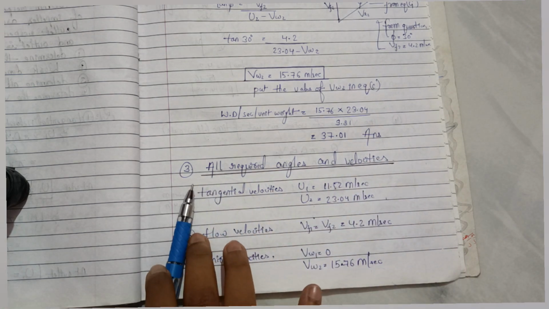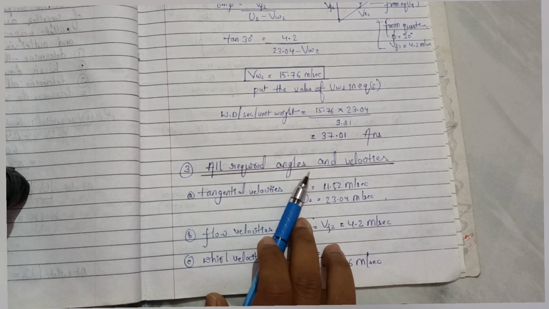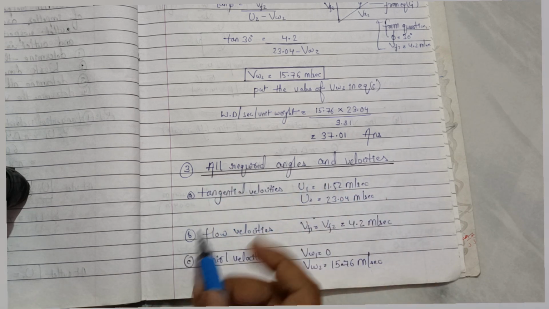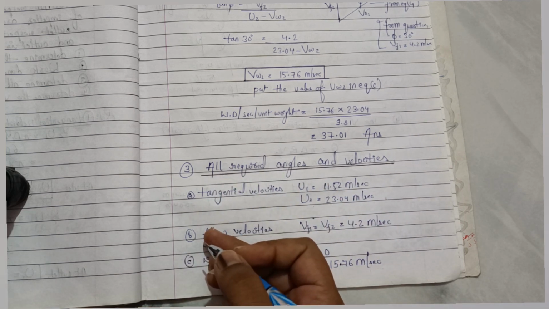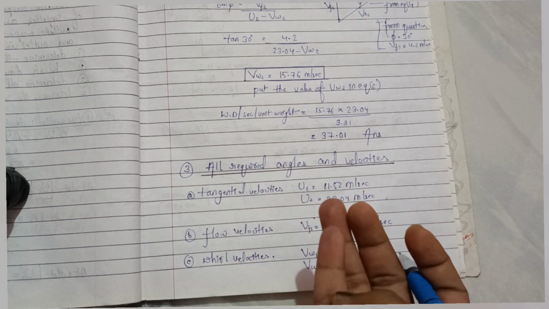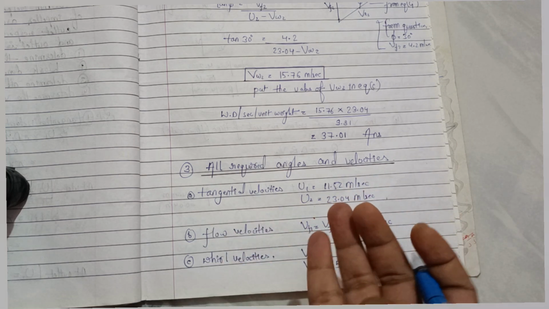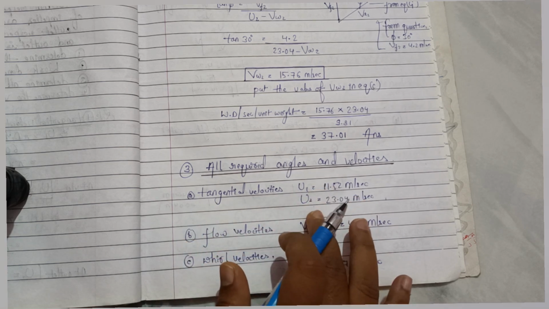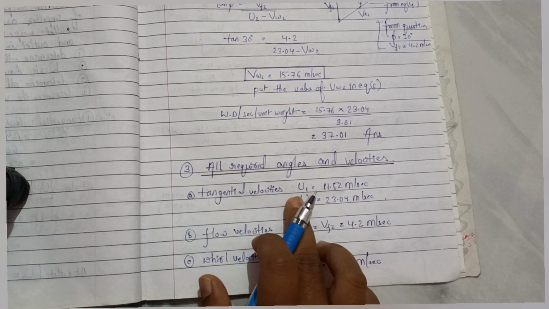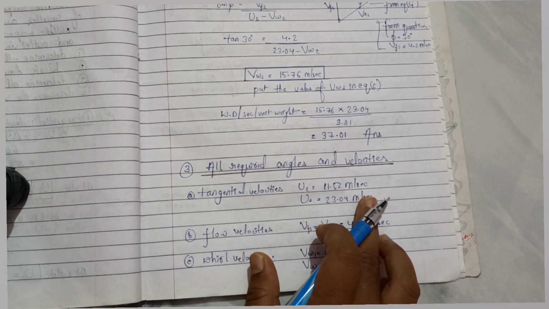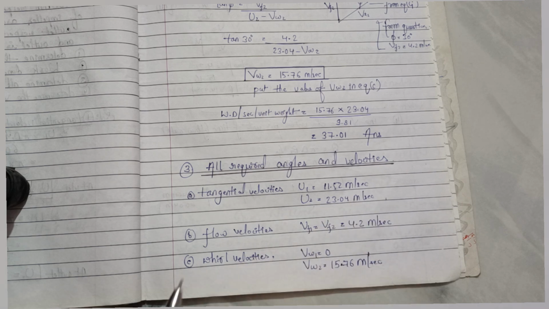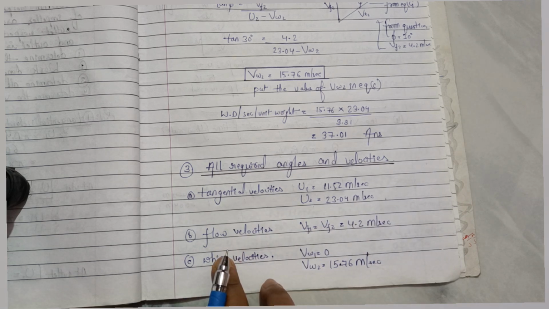Next we will see part 3 of the question, all required angles and velocities. First we will see the velocities. What are the different types of velocities? Tangential velocities, flow velocities, whirl velocities. Tangential velocities, we have already determined at inlet and outlet in part 1. So U1 will be equal to 11.52 meter per second, U2 will be equal to 23.04 meter per second. Flow velocity is already given in the question.